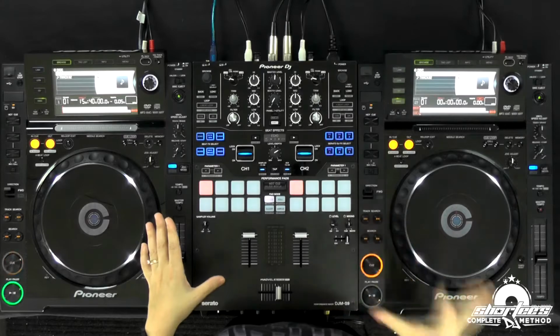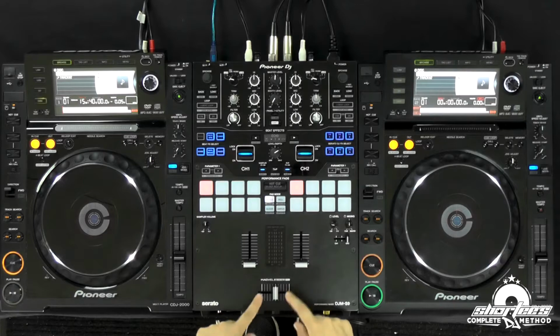Hey guys, in this lesson we're going to tie it all together even more, and I'm going to show you how to perform your first basic transition. So we are going to transition from song A into song B. And this is the quickest and easiest way for you to get up and running, learning how to transition between tracks. So for this technique, we're going to be using the crossfader to transition between them.